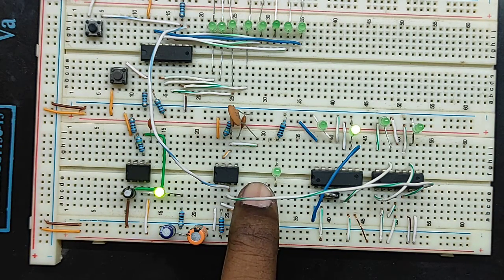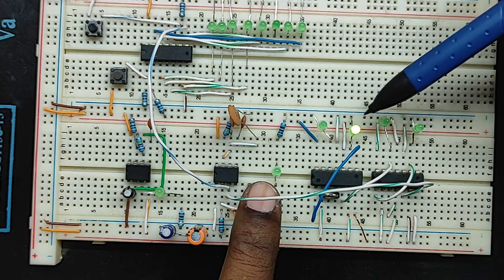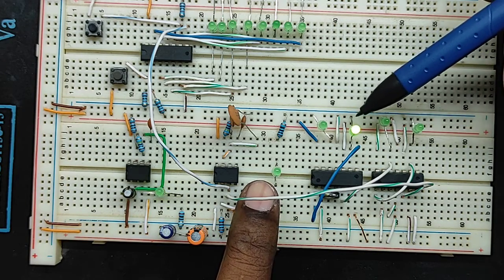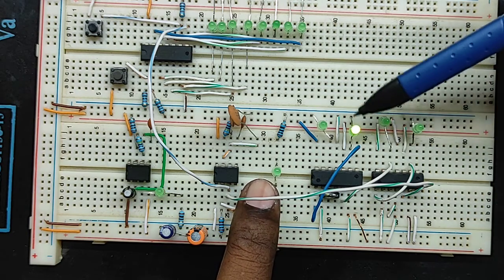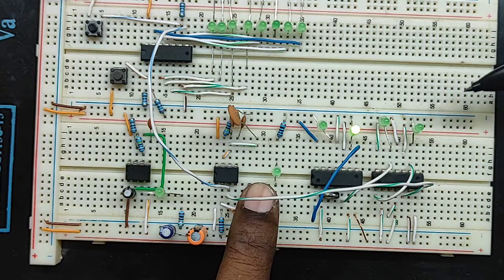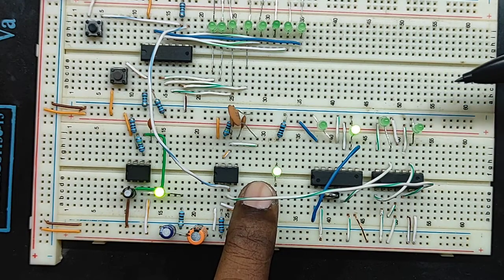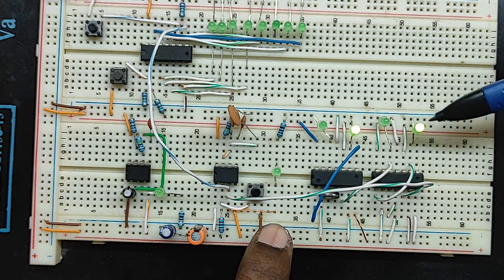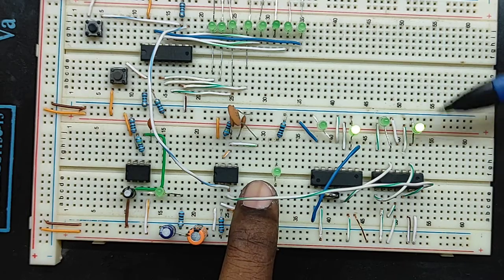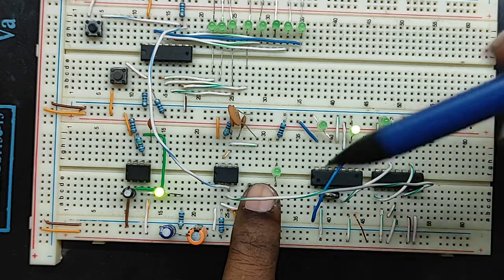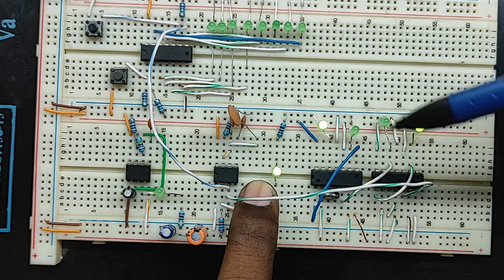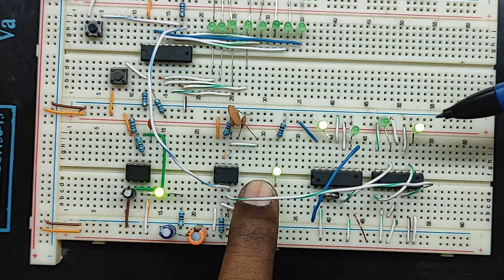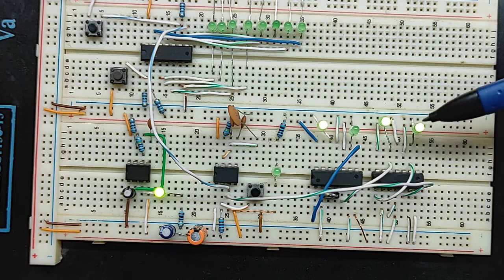Now another time. This is the fourth place. In decimal it is 4. Now it comes to 5, 1 0 1, in decimal it is 5. Every time I press the button, nothing happens. When we release this button, it is going to trigger.